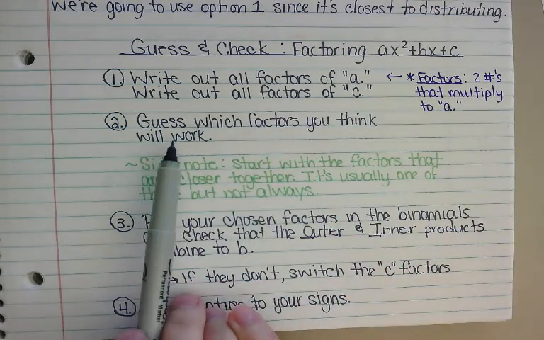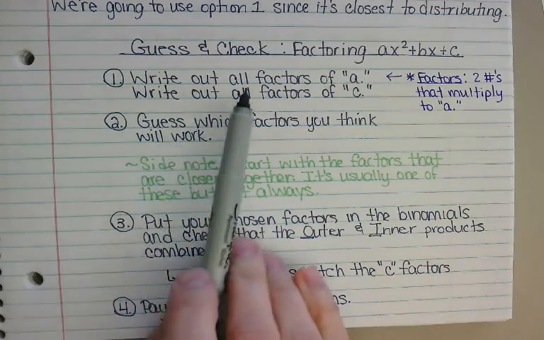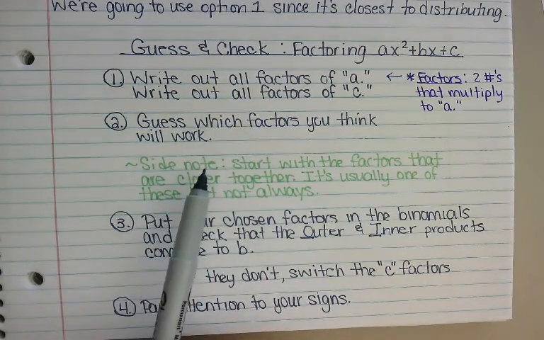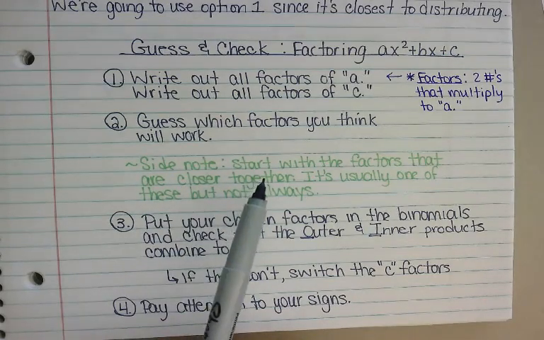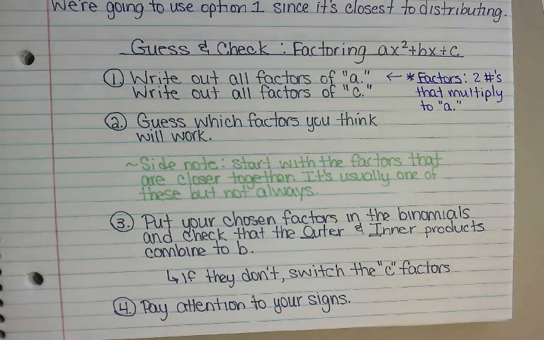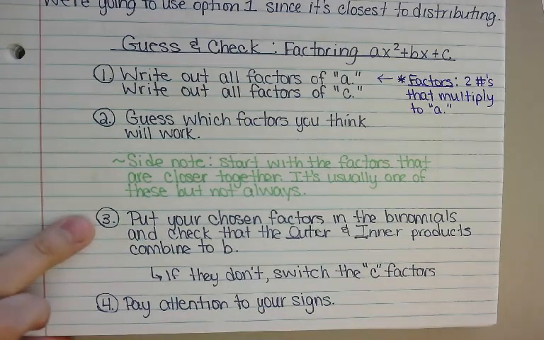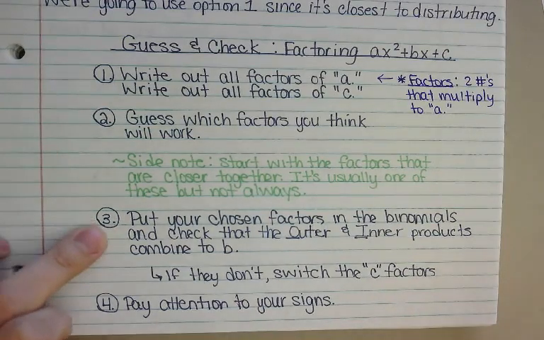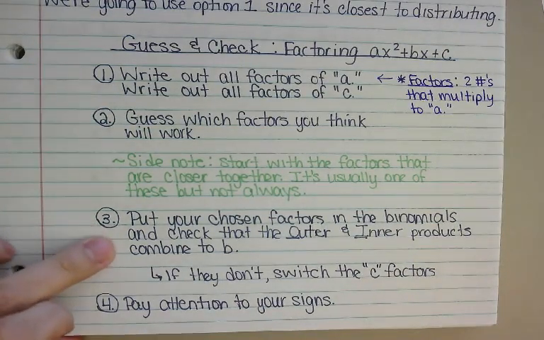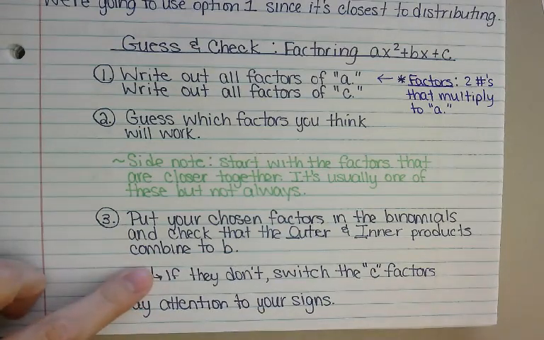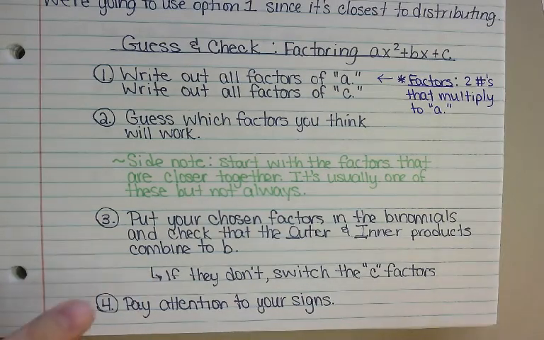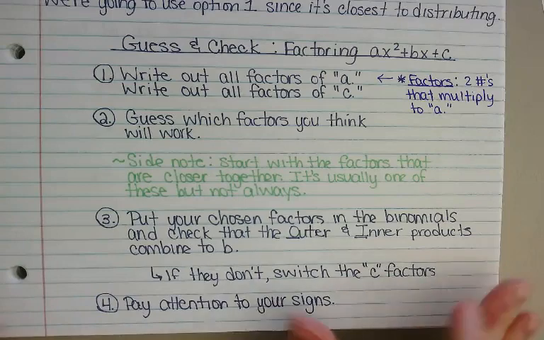And then we're going to guess which factors we think they're going to choose for A and C. A little side note: start with the factors that are closer together as you're guessing. It's usually going to be one of these, but not always. All right, so then we're going to put our chosen factors into our binomials, and then we're going to check that outer and inner product and see if they combine to B. If they don't, we're going to switch the factors. If they still don't work, then we're going to guess new factors. And then we need to pay attention to our signs.